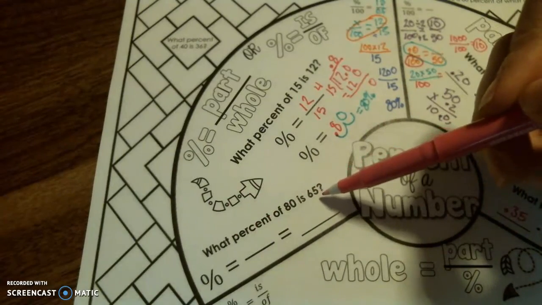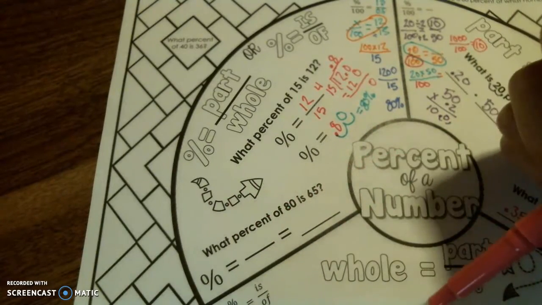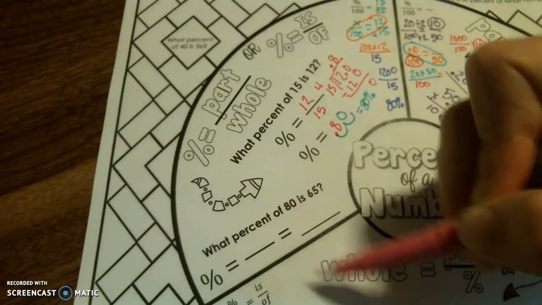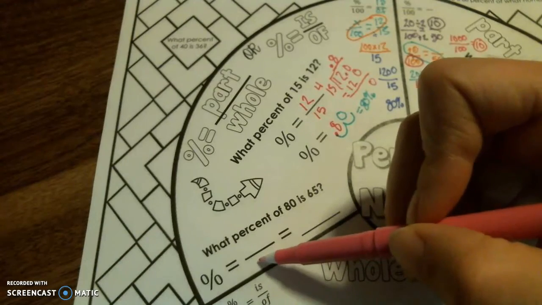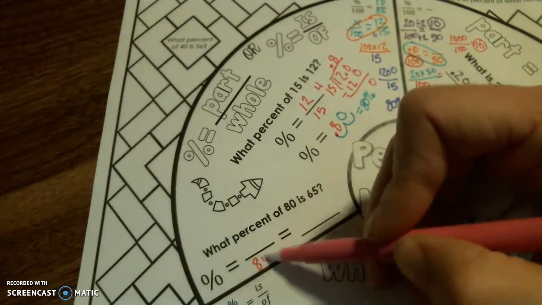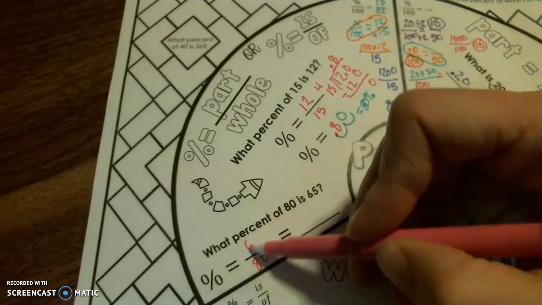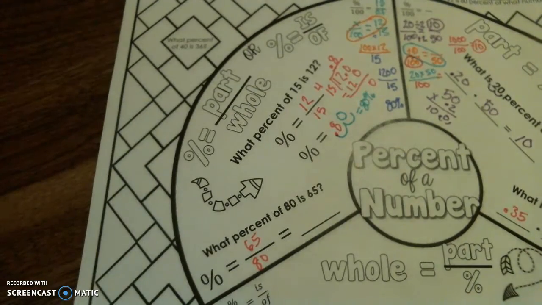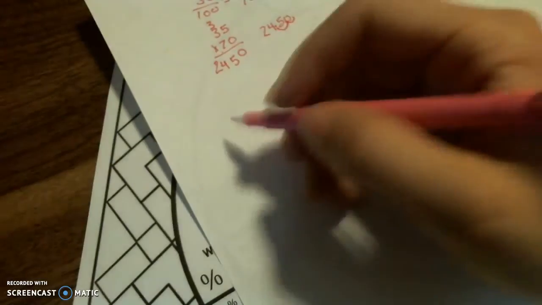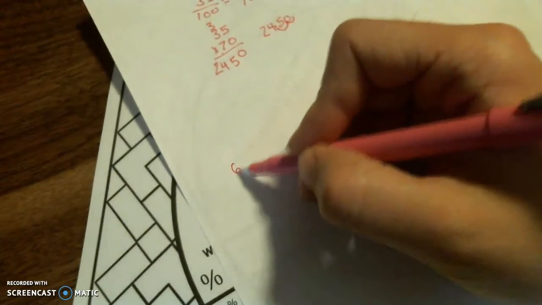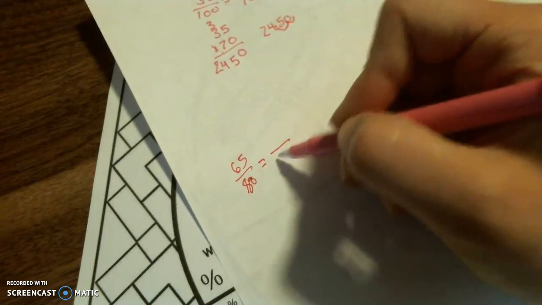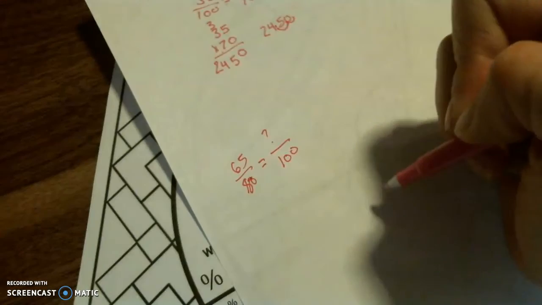What percent of 80 is 65? So you're going to take 65 out of 80. So we take 65 out of 80 equals what out of 100?